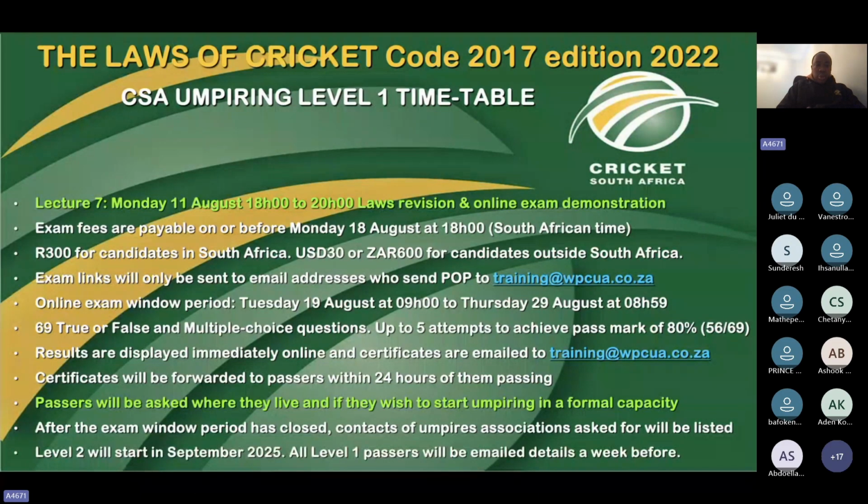What about level 2? Level 2 will start on Monday, the 1st of September, 2025. All level 1 passes will be emailed a course material and logistics email a week before the first lecture.